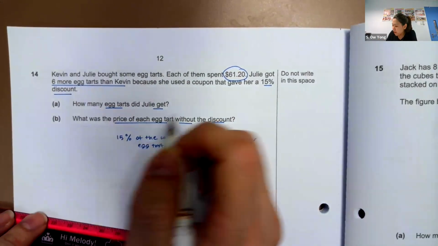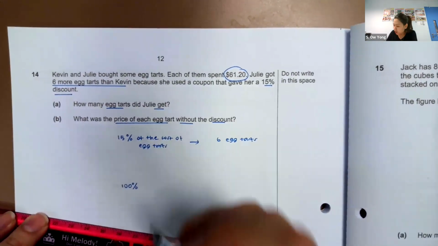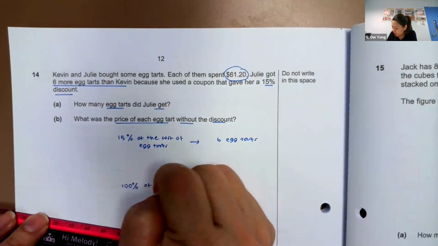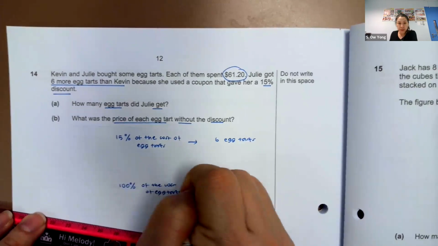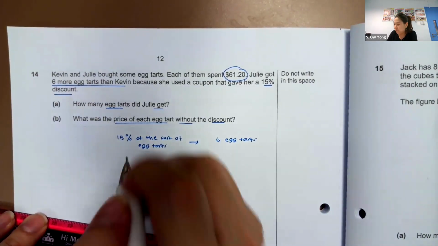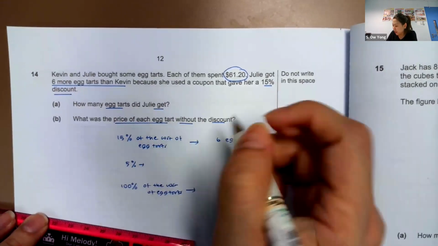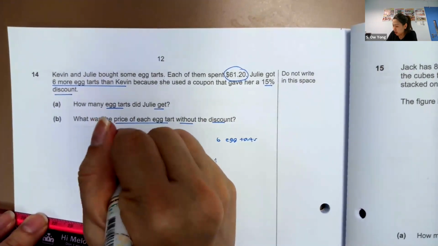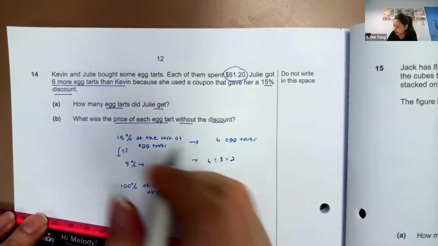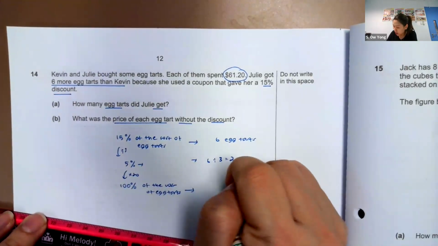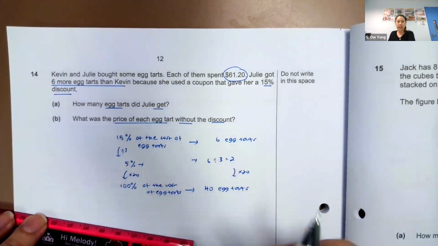Now my target is to find the 100% of the cost of egg tarts. Some of you may say, teacher, can I find 5% first? By dividing by 3, you can get 2. Then from 5% to get 100%, you times 20, and then you get 40 egg tarts.